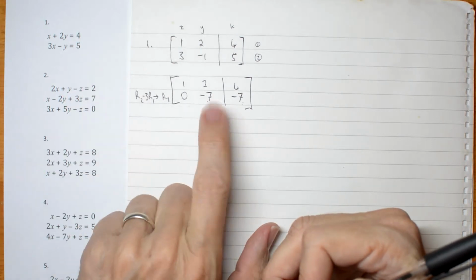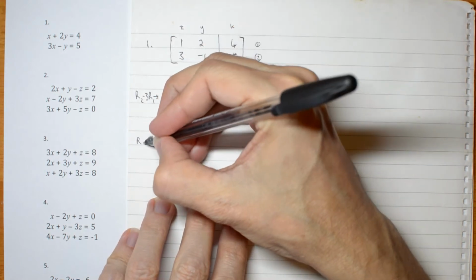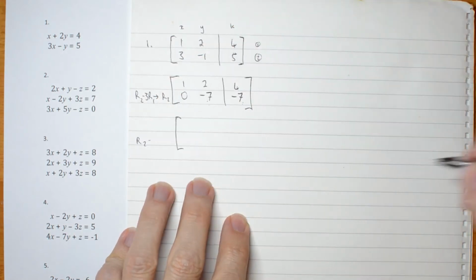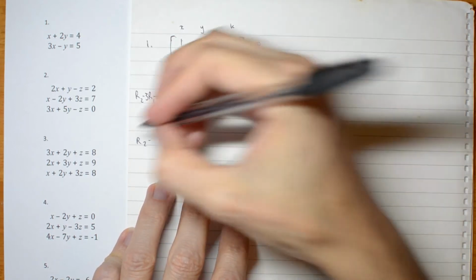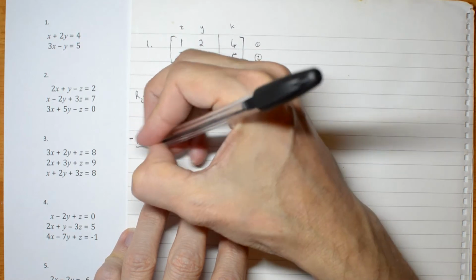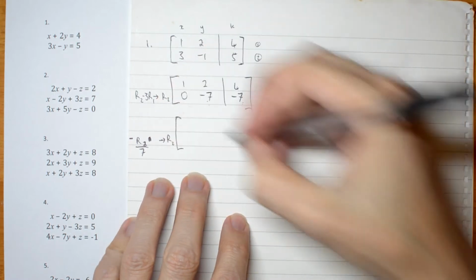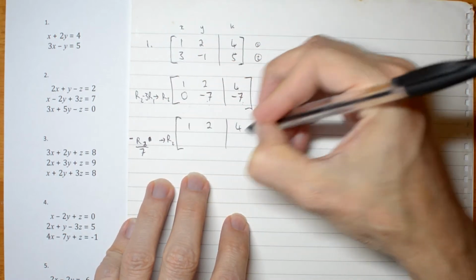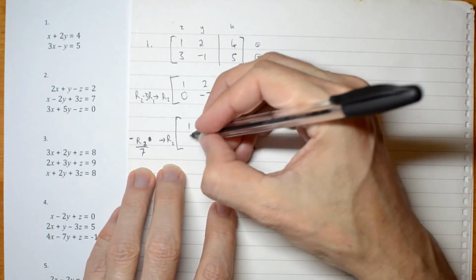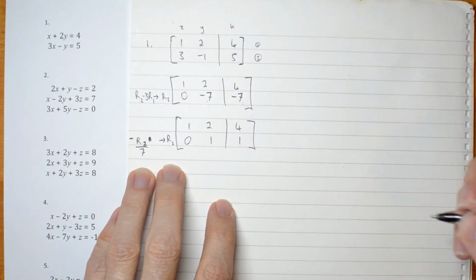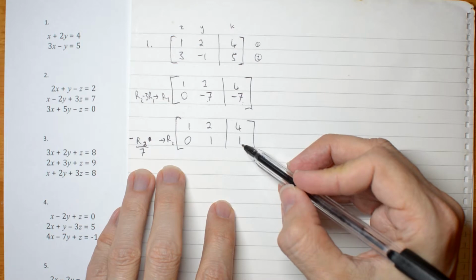So, how do I get there? I want to put 1 here. So, row 2 becomes row 2 over -7. Got to think about what I'm doing here. Top row hasn't changed. Bottom row is going to divide by -7. 0, 1, 1. I now know y is equal to 1.